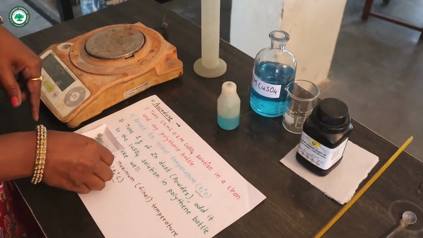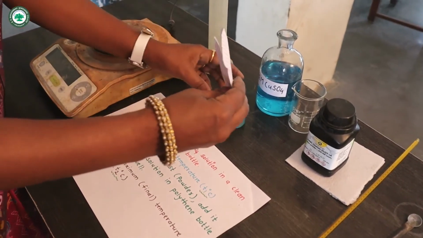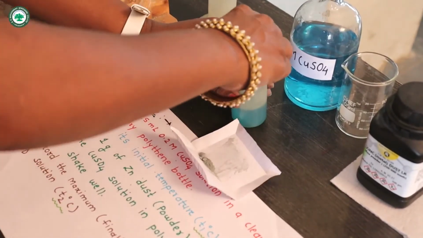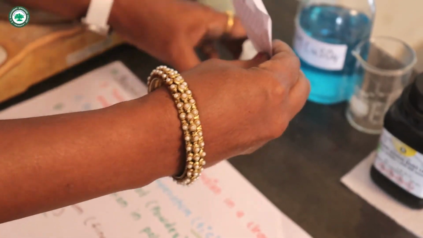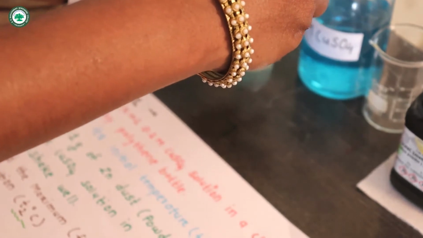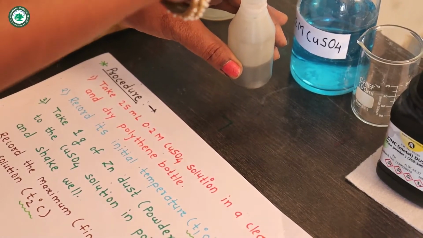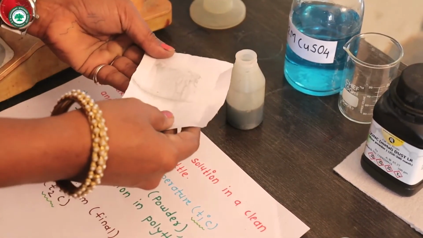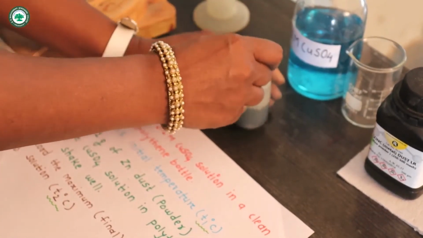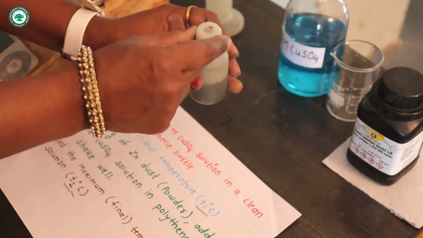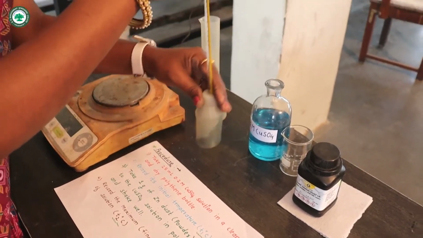Then here we have already weighed this zinc dust powder as 1 gram. Now add this zinc dust powder into this polythene bottle in which 25 ml of 0.2 molar copper sulfate solution is taken. Now add this powder slowly. Now all the powder is taken into this polythene bottle. Now here there is a hole in the cork of this bottle to insert the thermometer inside the bottle. Now here what happens, the reaction is started.